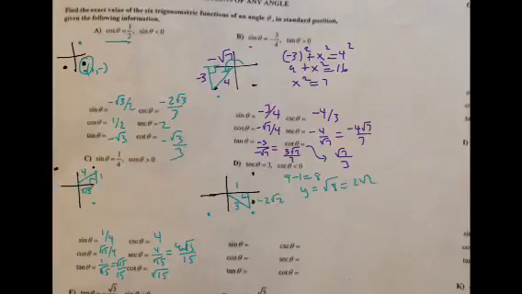So sine would be y over r. And then you have the reciprocal of, well, let's do the cosine, 1/3. Secant is 3. And then cosecant would be negative 3 over 2 radical 2. You rationalize, so you multiply only by the radical 2. You don't have to multiply by anything else.